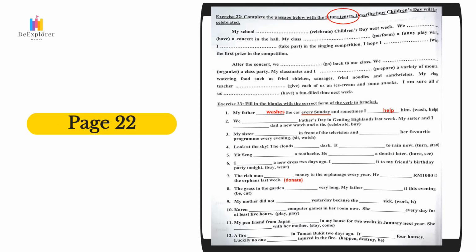Number 2, what is the important word that you need to highlight or underline? Yes, the words last week. Okay, so underline last week. So last week tells you about what? Past action. 上个星期过了是吗? So what is the past tense for these words? Celebrate and the word buy.